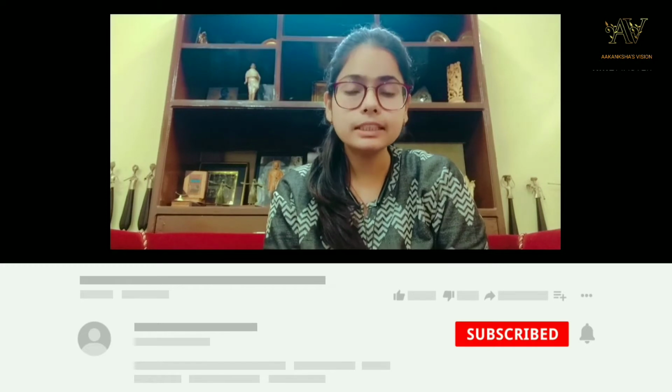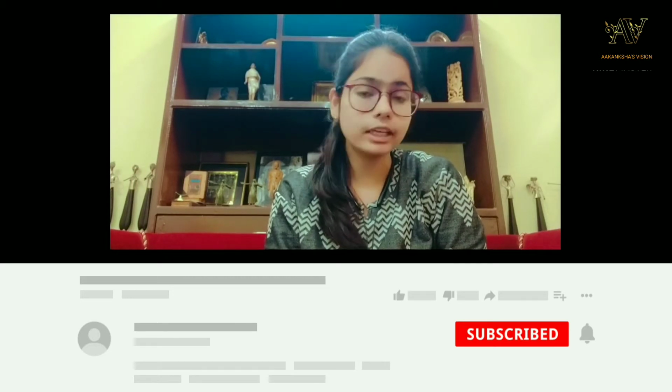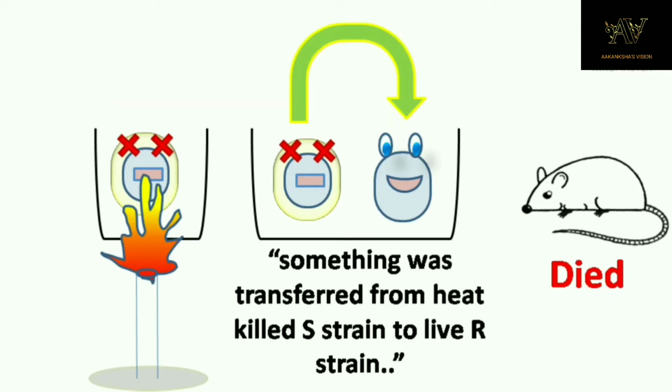He basically did four attempts. In the first attempt he injected the S strain into the mice, and the mice died. In the second attempt, the R strain was injected into the mice and the mice stayed alive. In the third attempt, he injected heat-killed S strain into the mice, and the mice stayed alive. Lastly, he injected heat-killed S strain along with live R strain into the mouse, and the mice died.